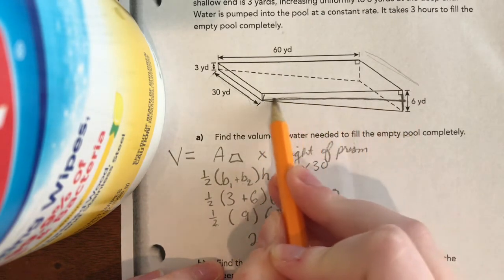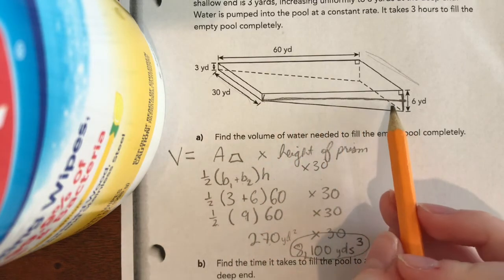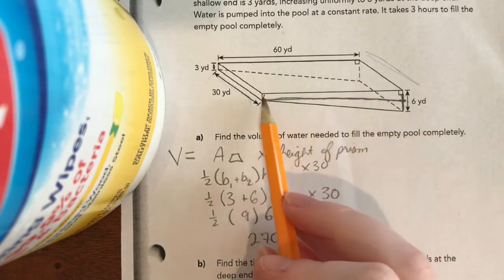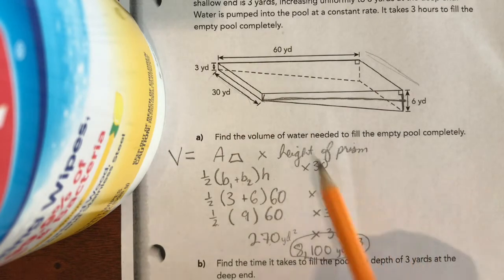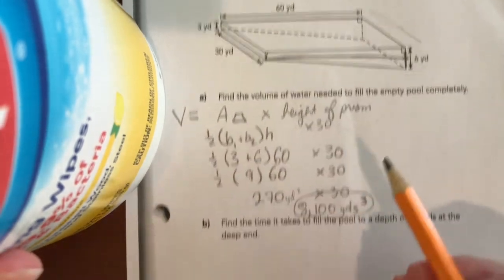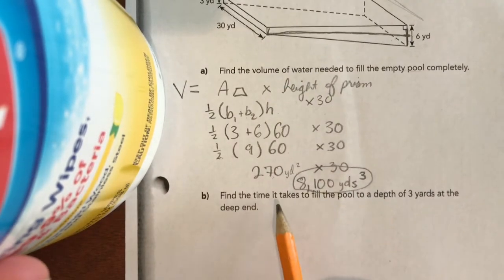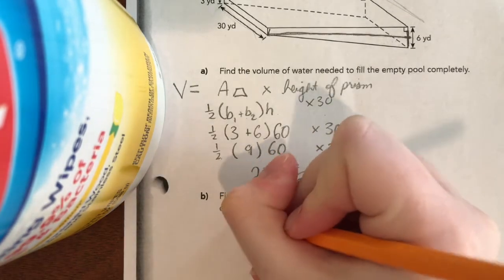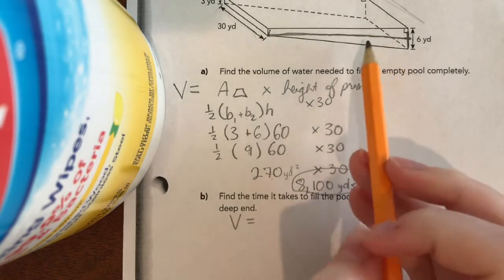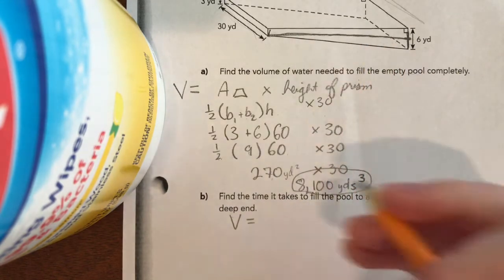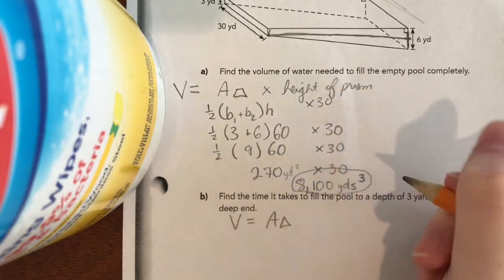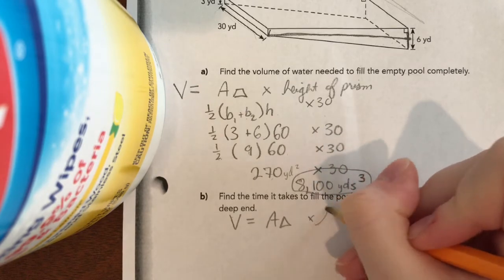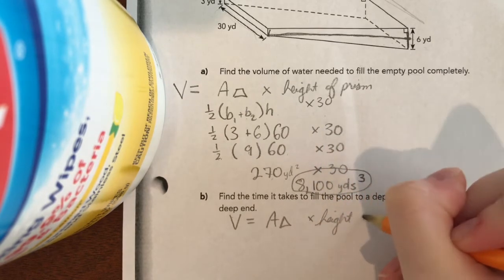So we're going to have a different type of prism with a triangular base now. So we're going to do the same thing we did up here to find the volume before we find the time it takes to fill. So now instead of volume equals a cross-section area of the trapezoid, we're going to take it of this triangle. Area of a triangle times the height of the prism for volume.